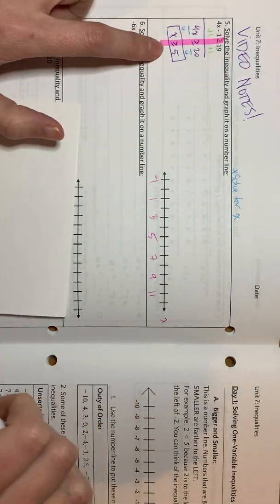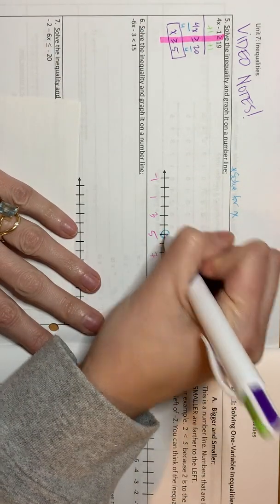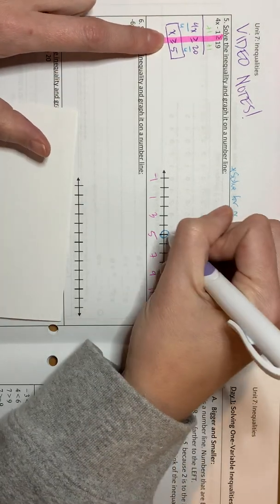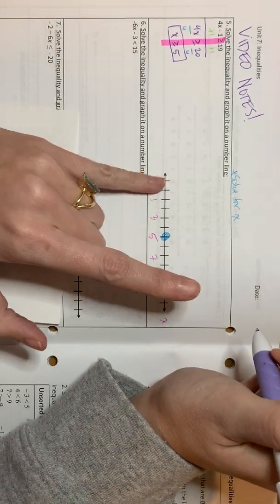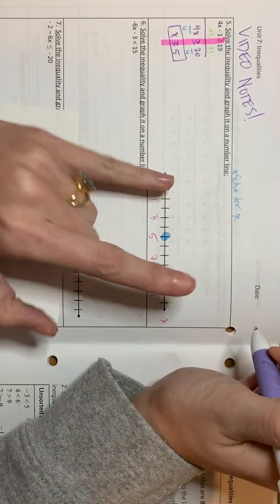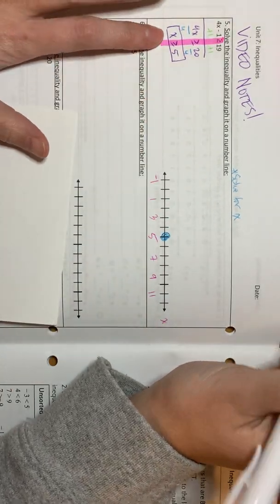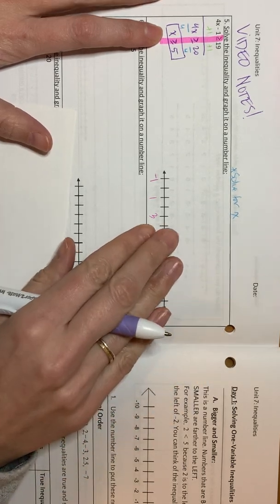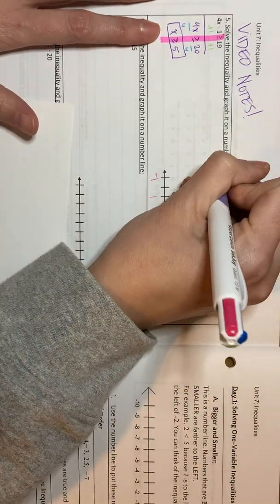Okay, so I know that my boundary point is 5. So I'm going to put a dot there, a circle. Because it has the line underneath, that means that it's also equal to. Okay, great. Halfway there. So now I'm going to choose 2 test points to make sure I know which way my arrow goes. You might already know, you're like, well, I know that 7 is greater than 5. It has to go this way. Great, but let's show that mathematically. Okay, so I'm going to test.